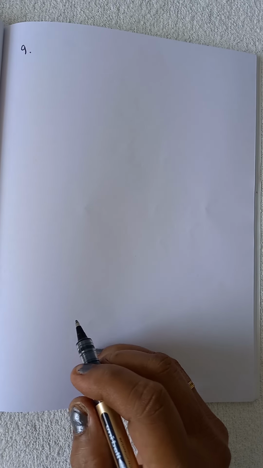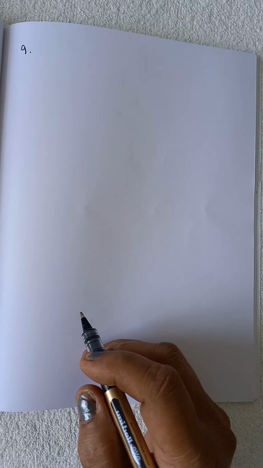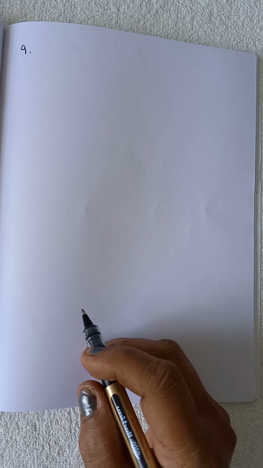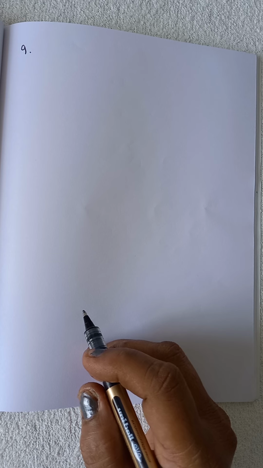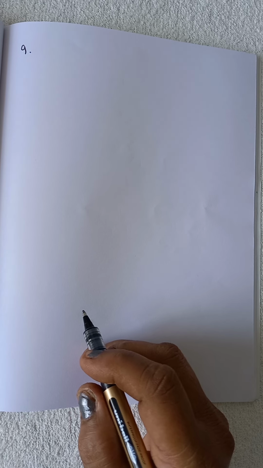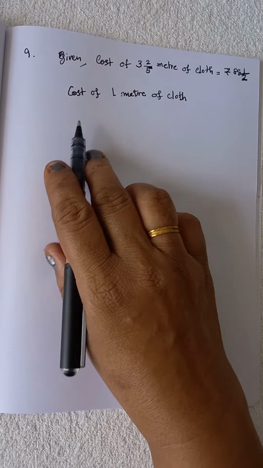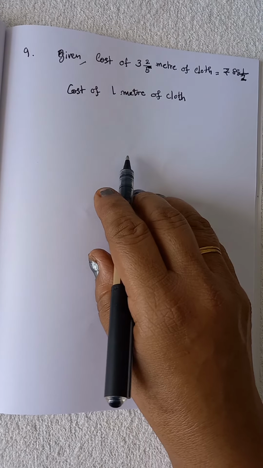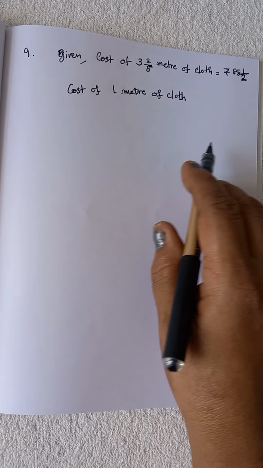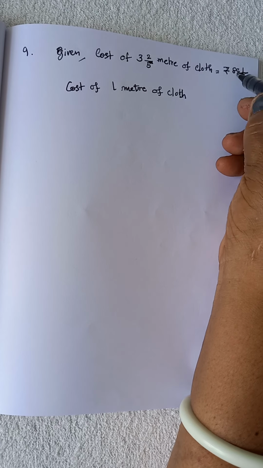Now the ninth question is, cost of 3 and 2 by 5 meters of cloth is 88 and 1 by 2 rupees. What is the cost of 1 meter of cloth? So let us write the statement as, it is given that cost of 3 and 2 by 5 meters of cloth is equal to 88 and 1 by 2 rupees.